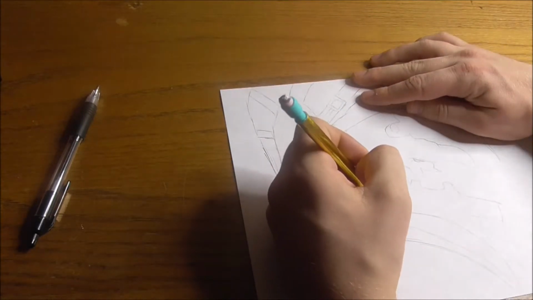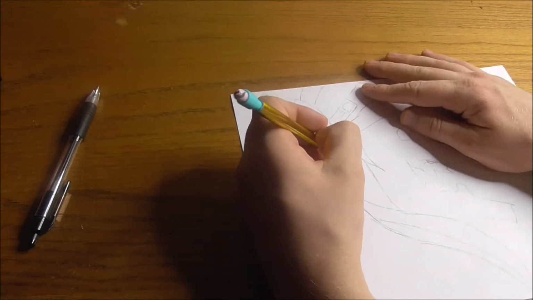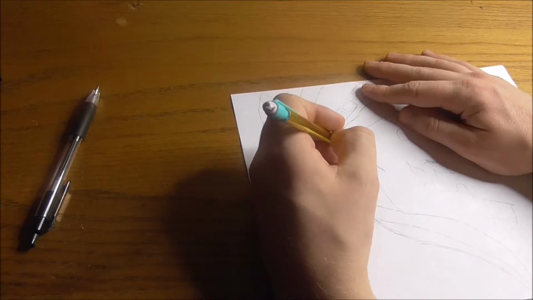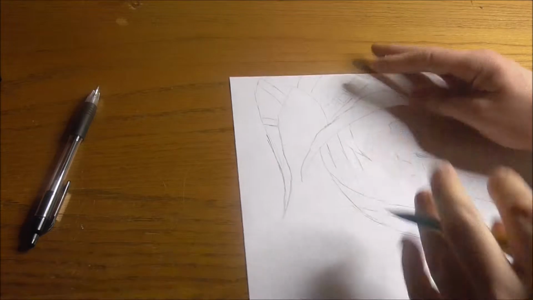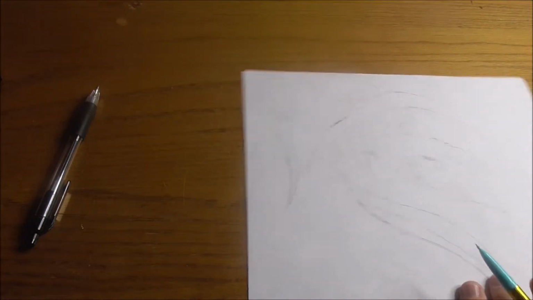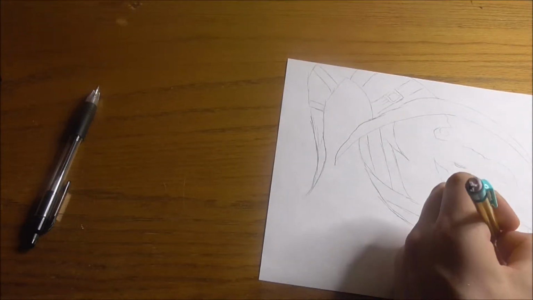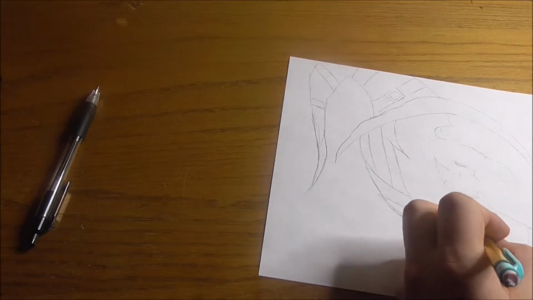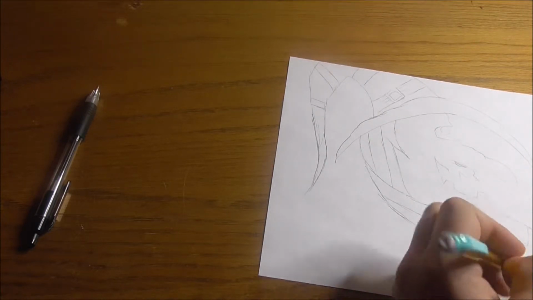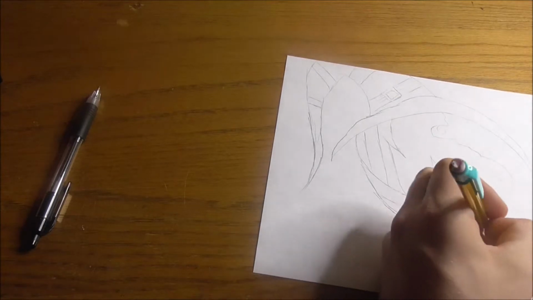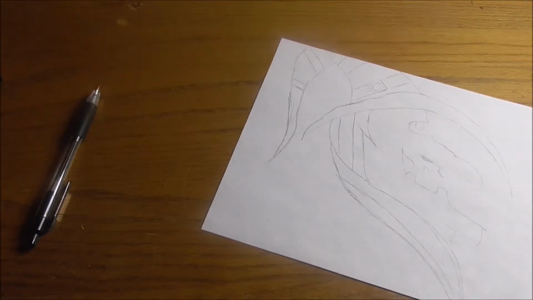Throwing a line here, throwing a line here, and bada bing, bada boom. That's exactly what she says when she does her spells. You know what I mean? Bada bing, bada boom. So there you go. Now we got the basic kind of outline of her done.